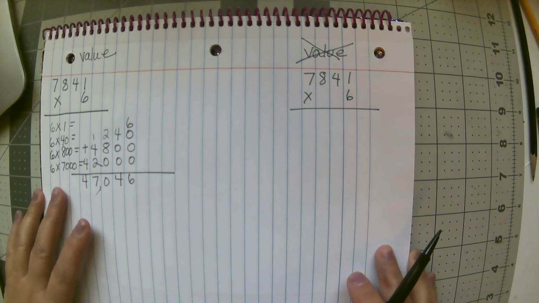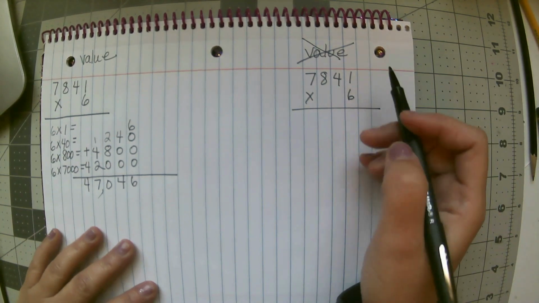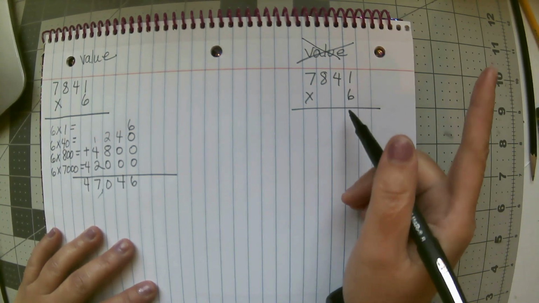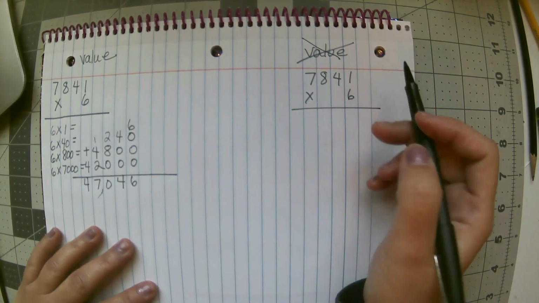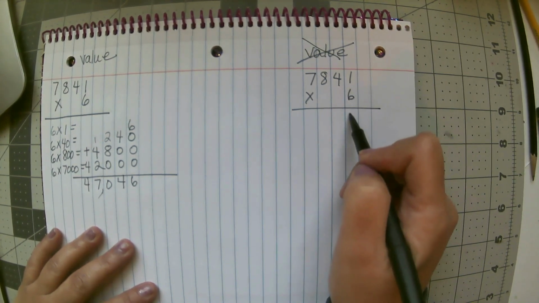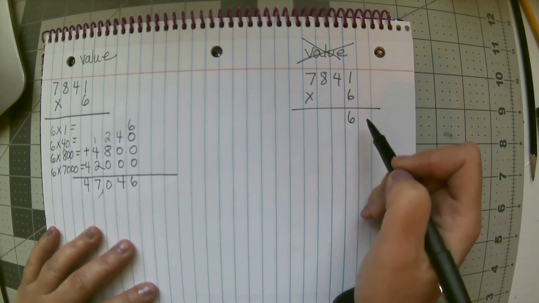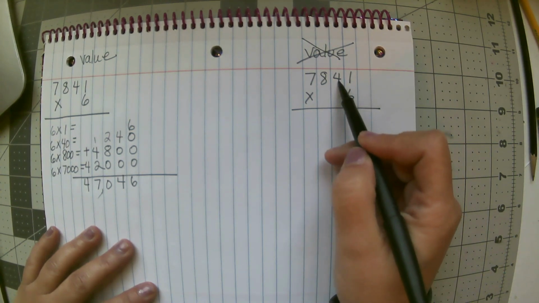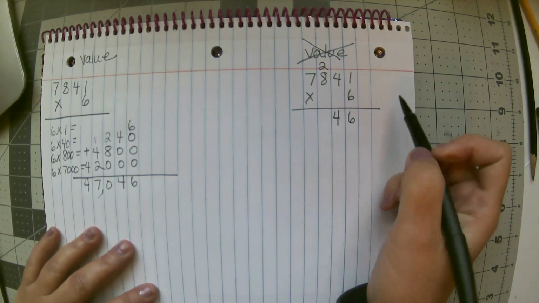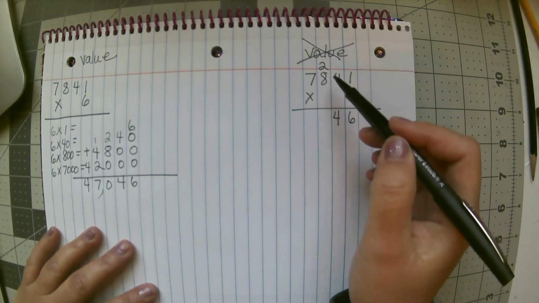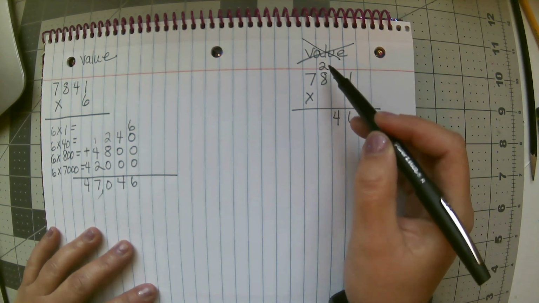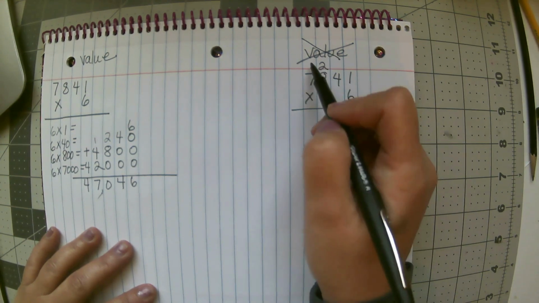Okay, now let's look at the standard algorithm. Remember here, we are not multiplying by the value. We are multiplying by the actual digit. So here we have 6 times 1 is 6. 6 times 4 is 24. You put the 2 there, 4 there. Then 8 times 6 is 48. 49, 50.